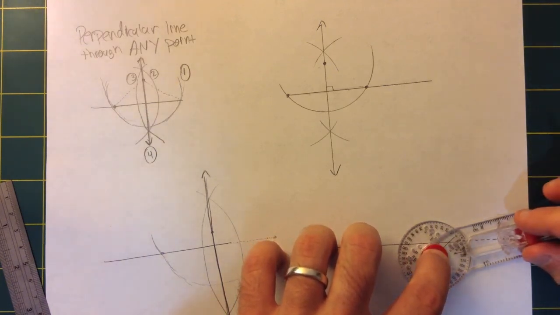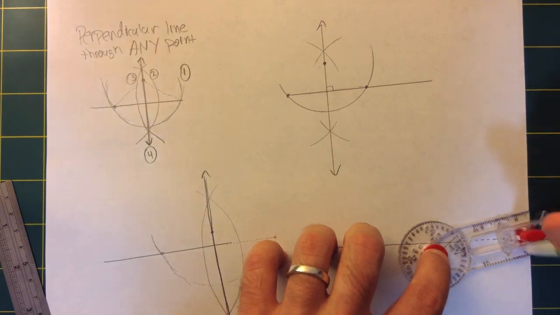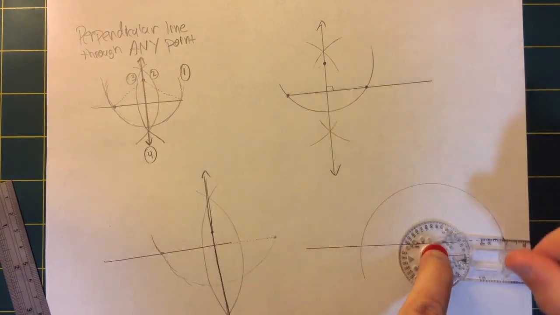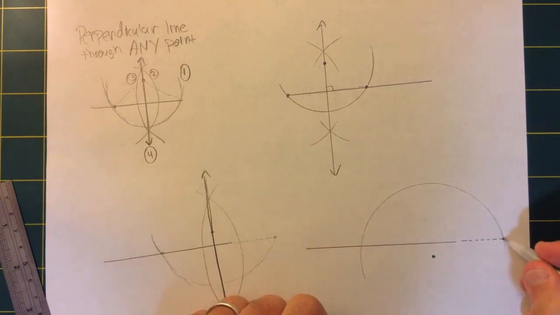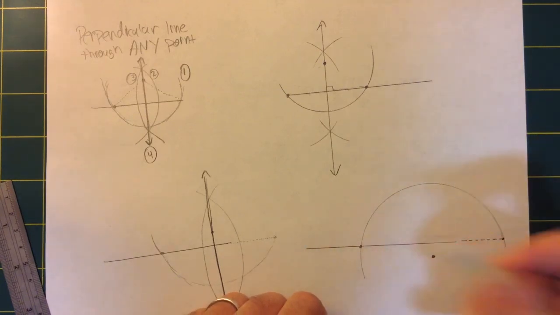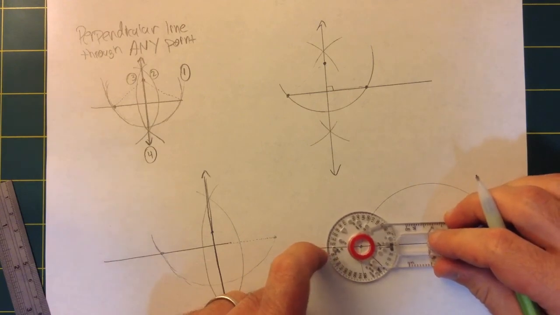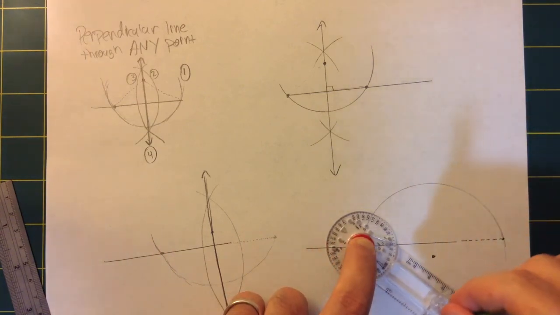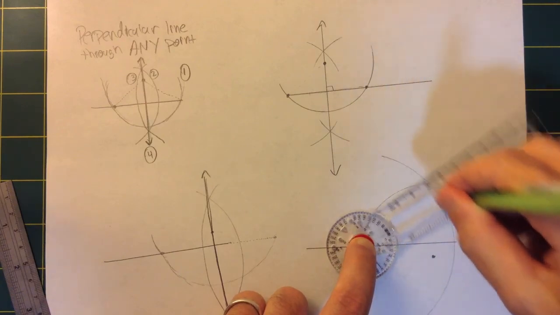So I'm going to measure my distance to this new endpoint. Use that, and I'll use that. Center the compass, open up more than half, and all we do is perpendicular bisector.